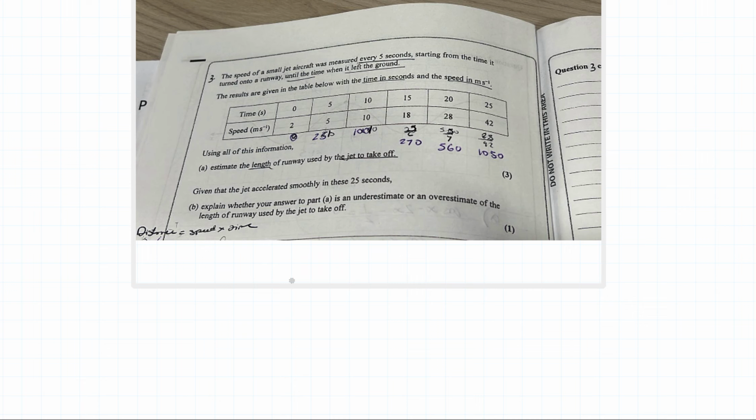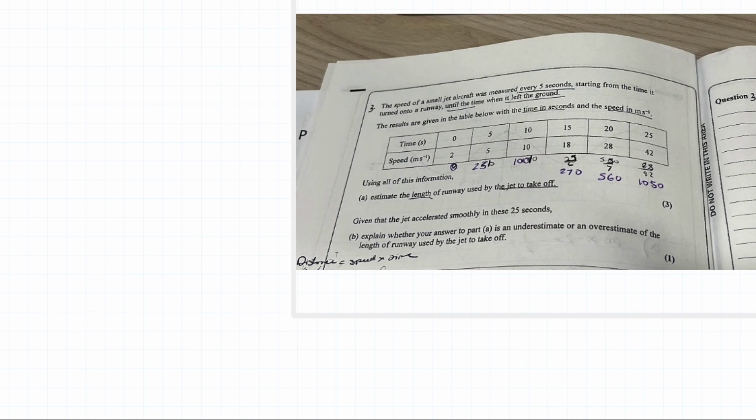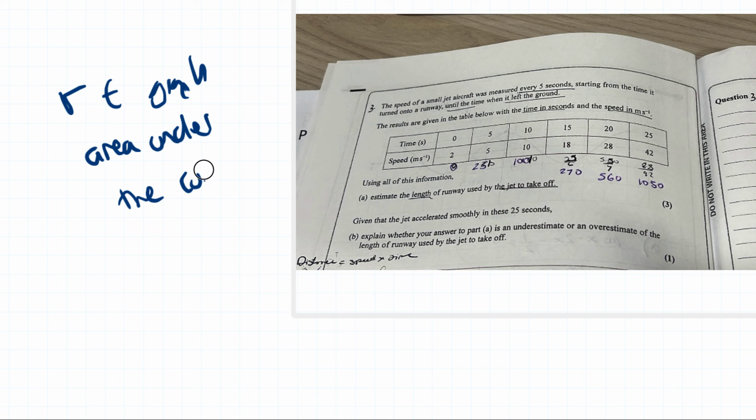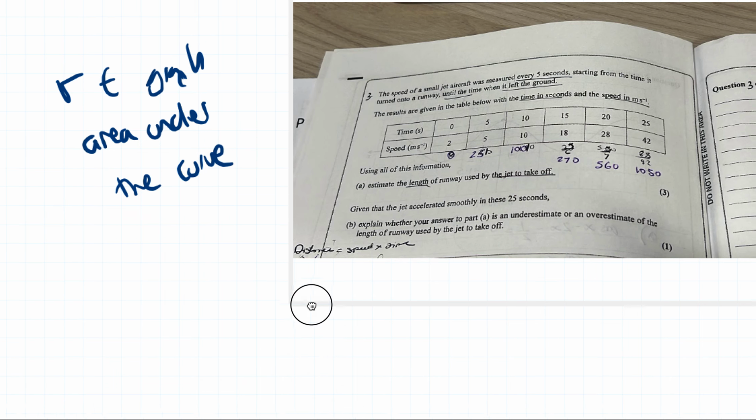So for this question, it's a velocity and time. So it's using a bit of mechanics here because if it's looking for distance, we know that for a VT graph, it's the area under the curve. So in essence, what we should do is do a mini plot of this.